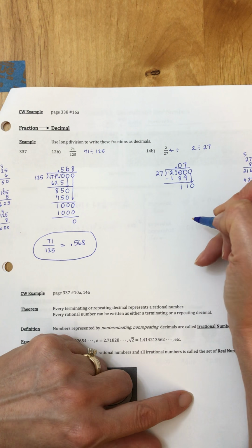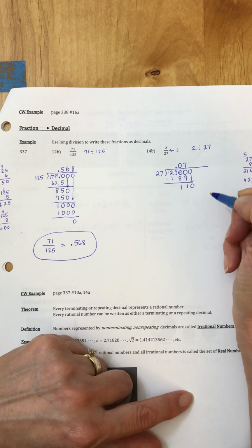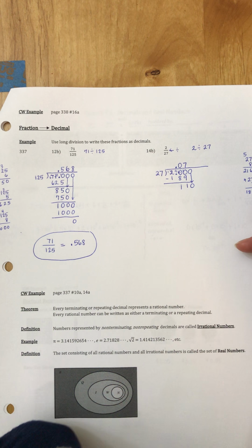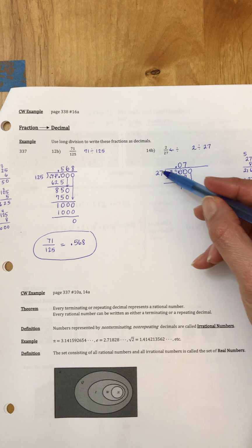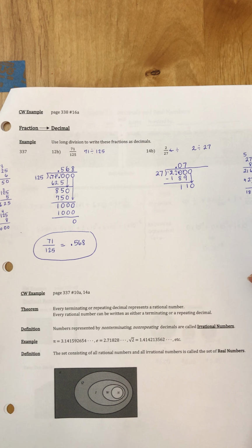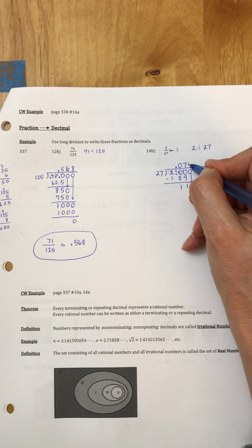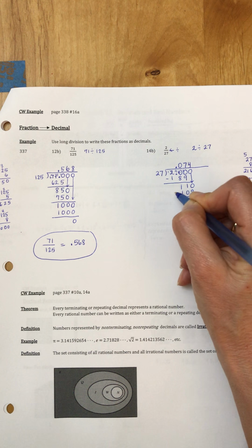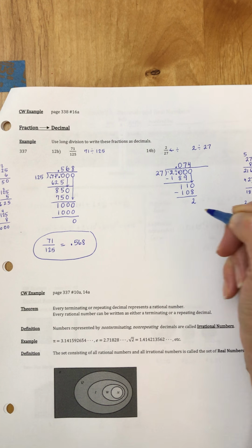Okay, 27 into 110. How many times is that going to go? Well, not as many this time. We know 25 goes into 100 4 times, so that's probably about right. Let's figure out what 27 times 4 is. 4 times 7 is 28, 4 times 2 is 8, plus 2, that's going to be 108. Whoa, that's almost perfect. So we put a 4 there. Okay, so we get 108. We subtract and we get 2.